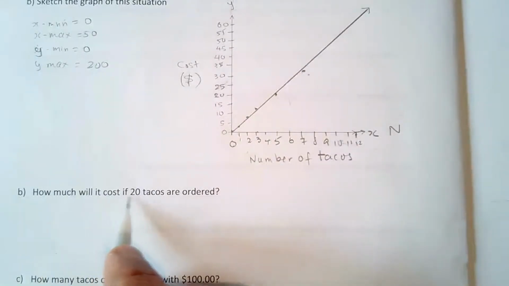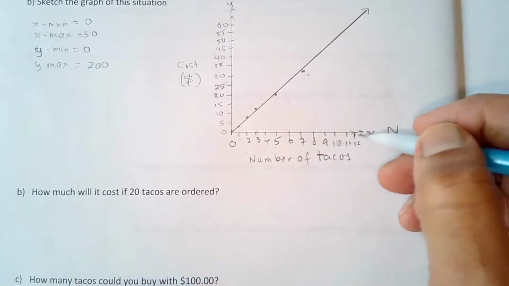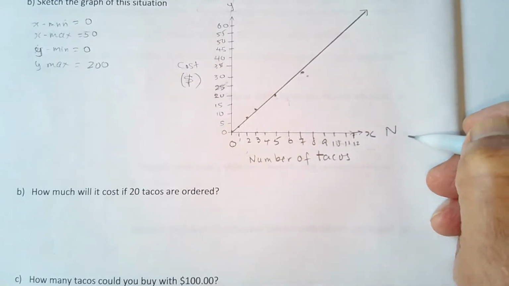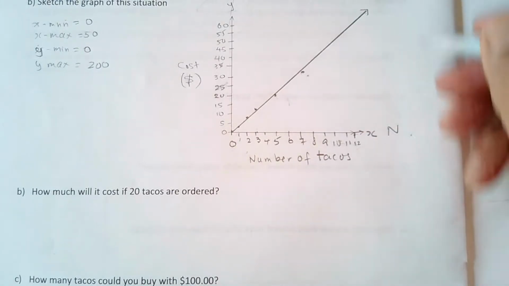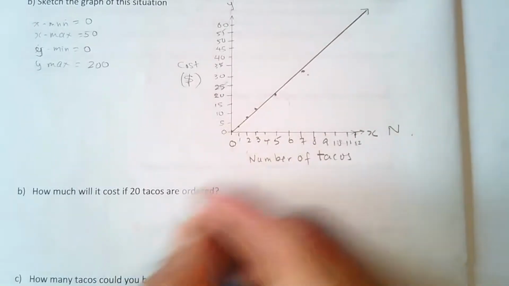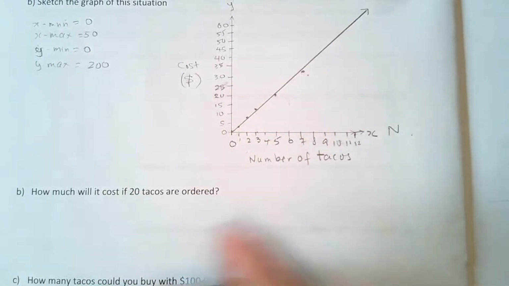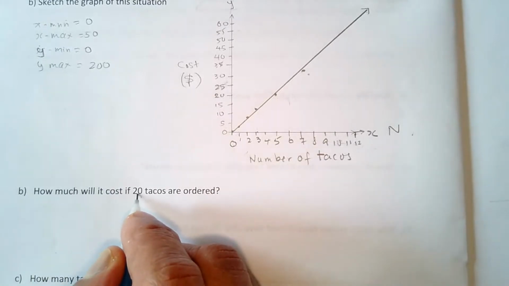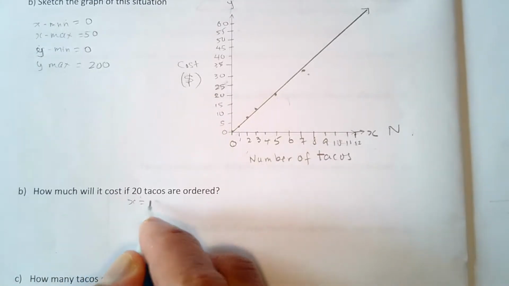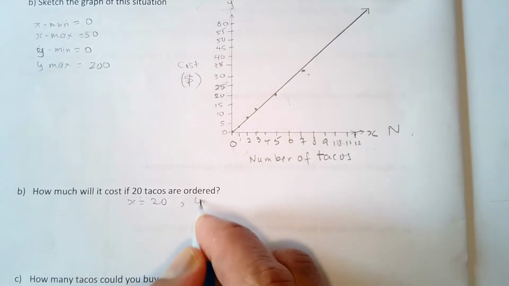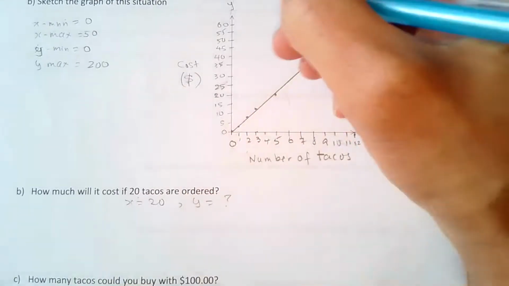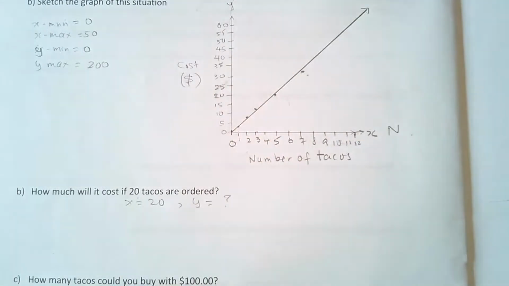How much would it cost if 20 tacos are ordered? Now, my graph here only goes up to 12. So if you go to 20, which would be somewhere over here, and then we read it off. So we're given the x. Now I can't read it off here because I don't have 20. So x is equal to 20, and in reality, you have to find the y value. The y, which is your cost, will give you your cost.